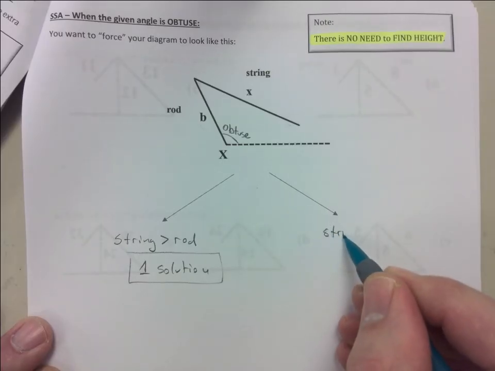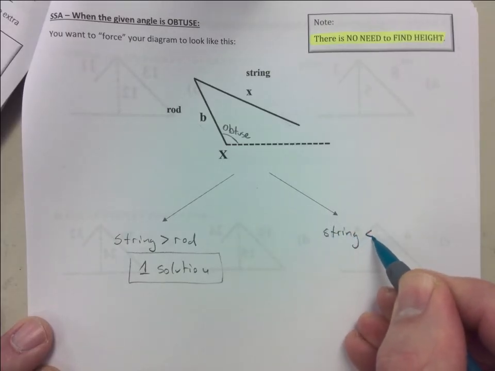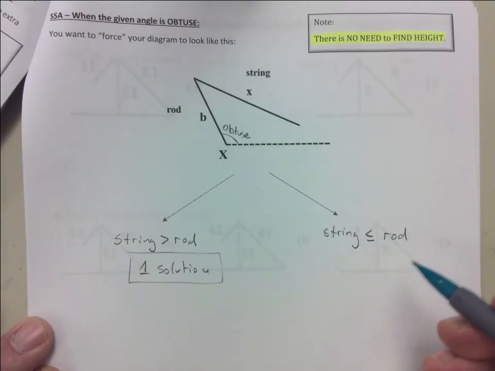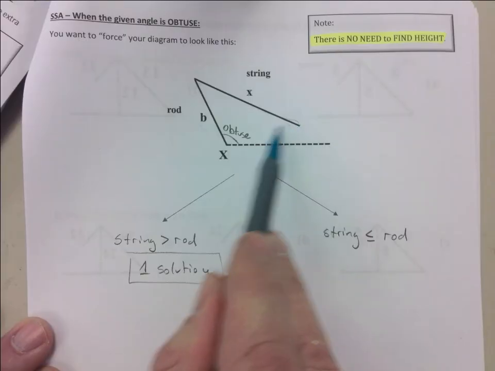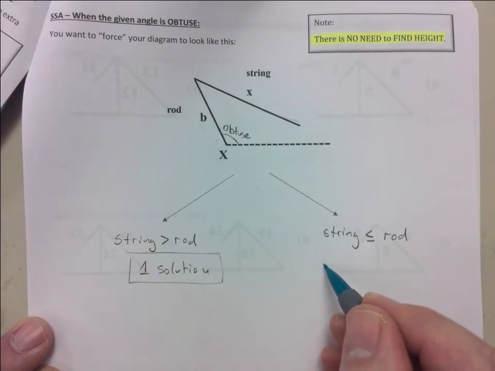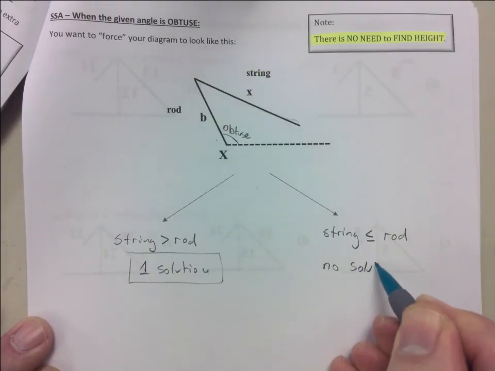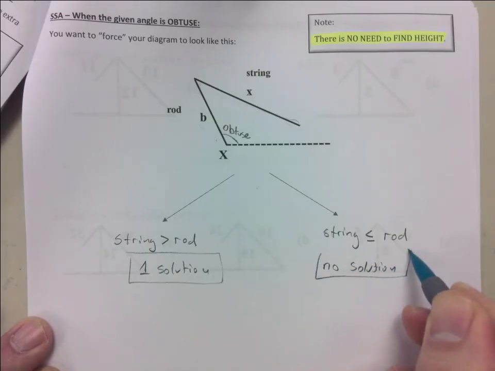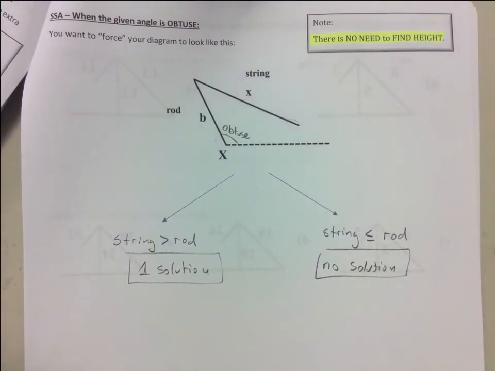If the string is less than or equal to the rod, no solution. Those are your only two options.